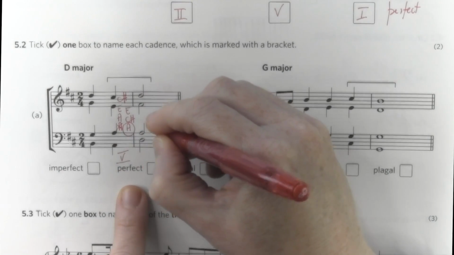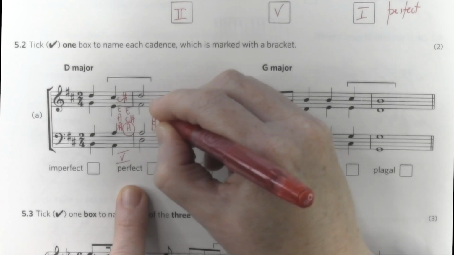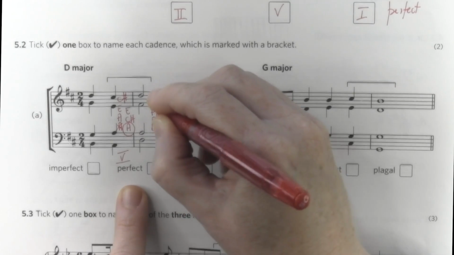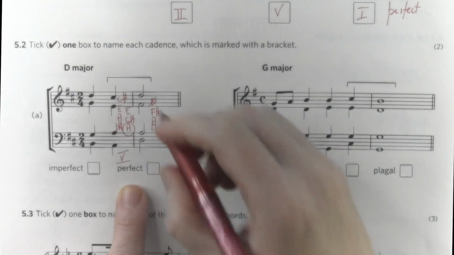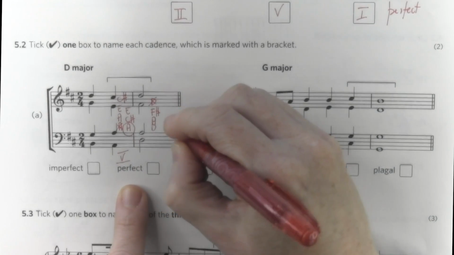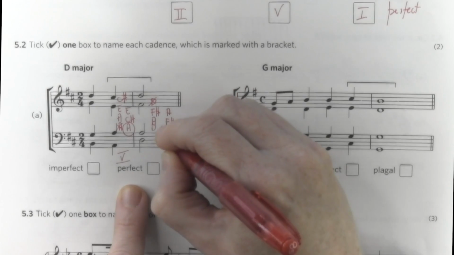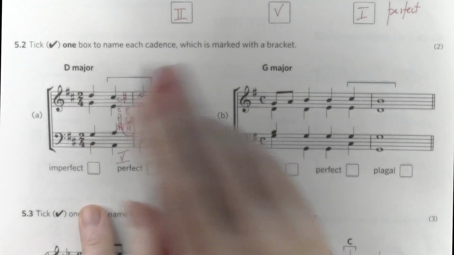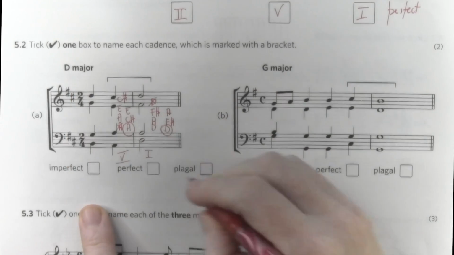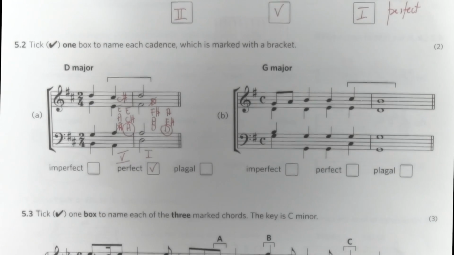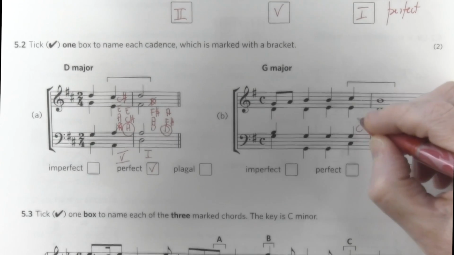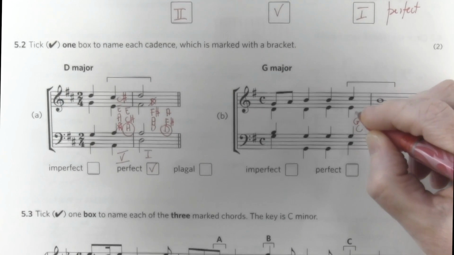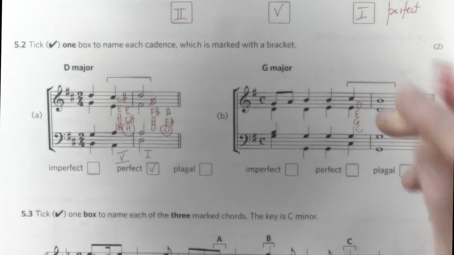Next chord. Re, La, Fa sharp, and Re. Re is doubled, and I think the order is Re, Fa, La. The bottom note is Re, and it is the tonic. 5-1, the perfect cadence. Next one. We are in G major. Do, Sol, Mi, Do.